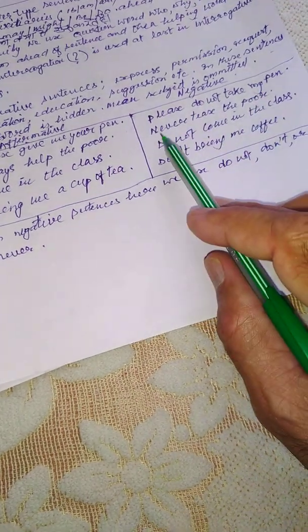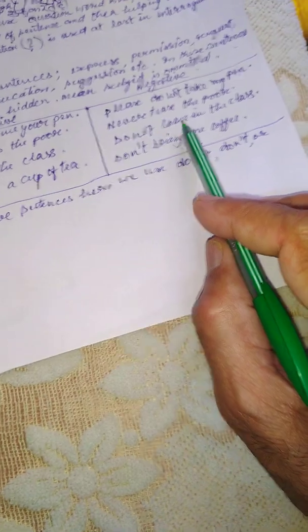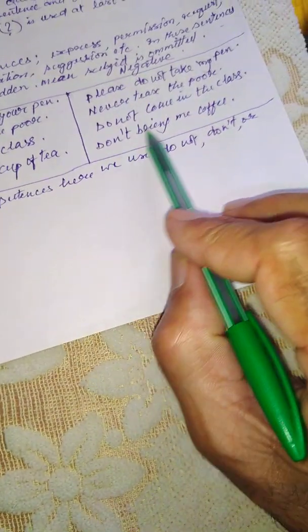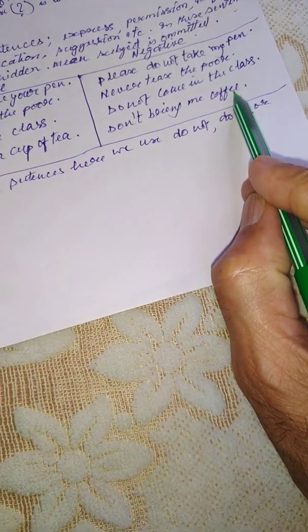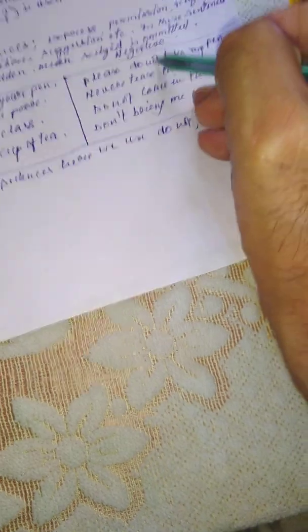Please do not take my pen. Never tease the poor. Don't come in the class, or don't bring me a coffee. So here we used do not, don't, or never to make negative sentences of these imperative sentences.